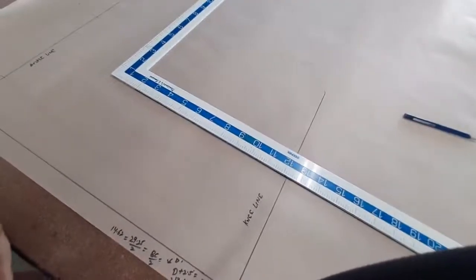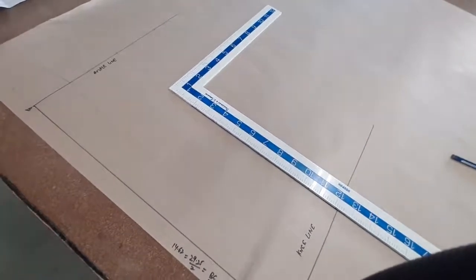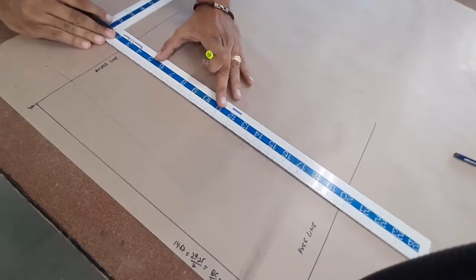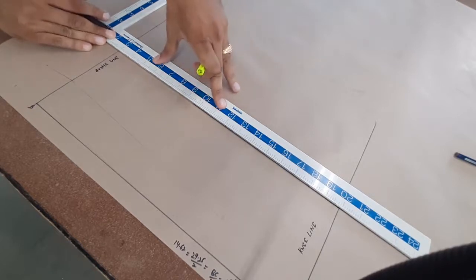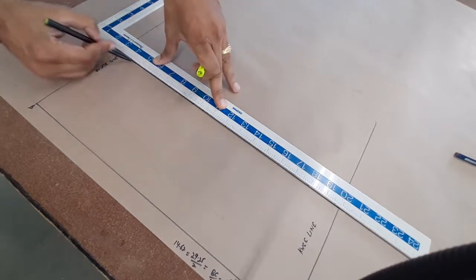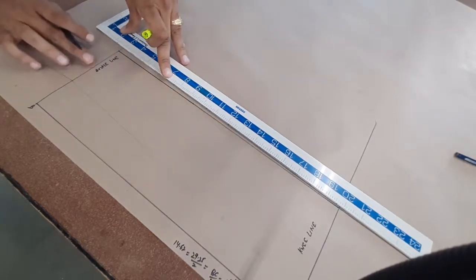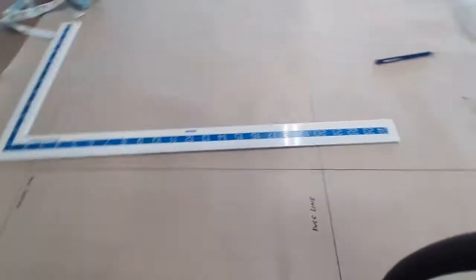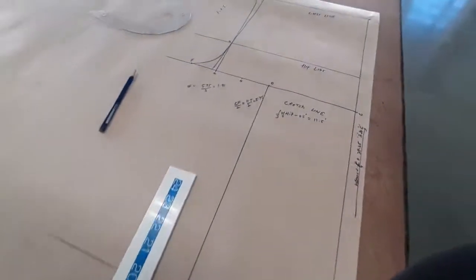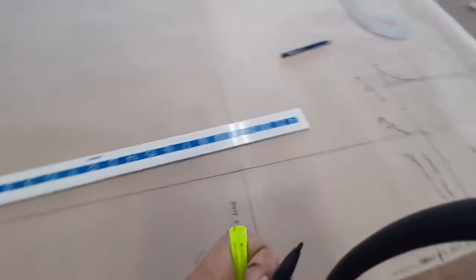We will draw it up to where our ankle line comes, till the ankle line. So this is our ankle line. We will draw over this entire straight line, as you can see. So from the ankle line till the mid point of this crotch line we have drawn a straight line. Okay.